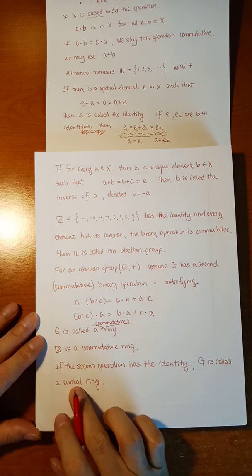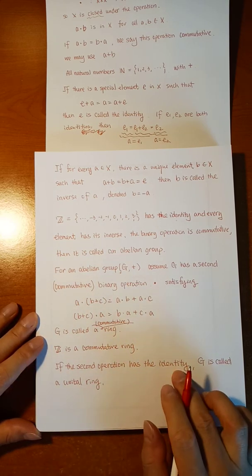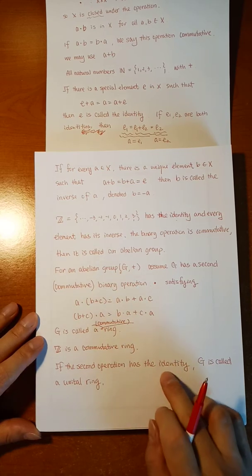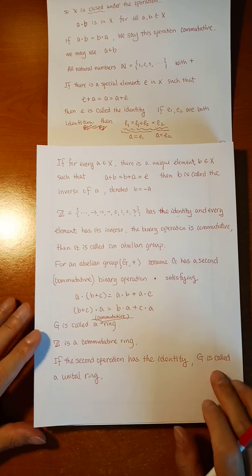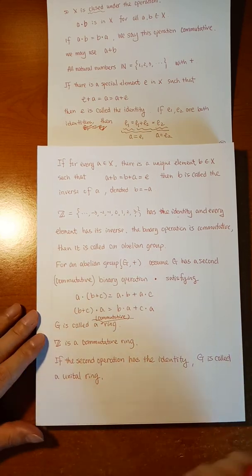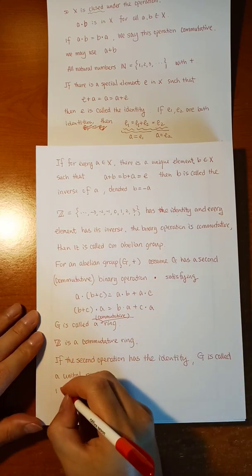We say G has a unit. The identity for the second operation is called the unit. The unit ring.